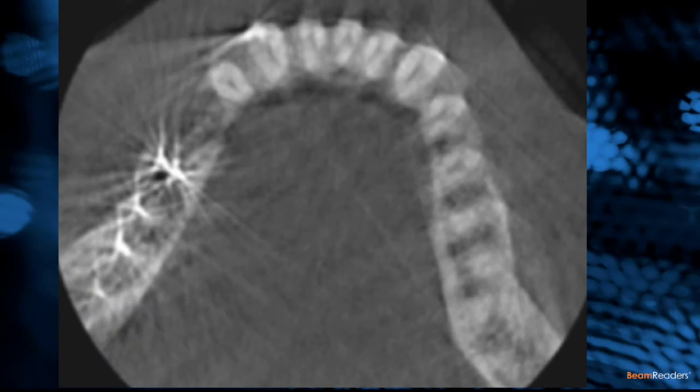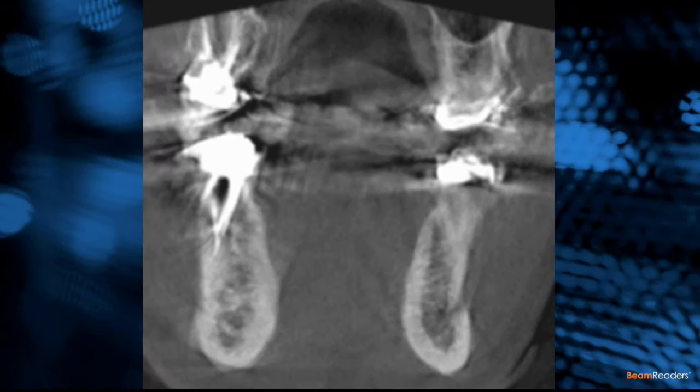Axial view right here, taking a look at several root canal teeth in the mandibular right posterior sextant, and considerable scatter from the metal there. This is a coronal view where we have a heavily restored dentition plus root canal fills. The more metal you have, the more streaking you're going to see.